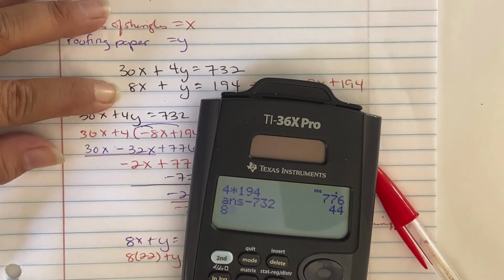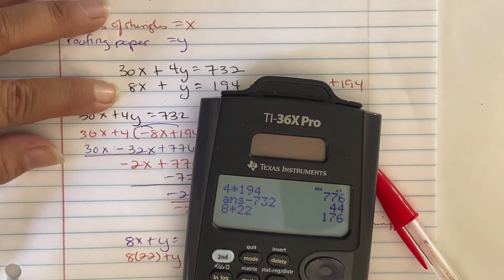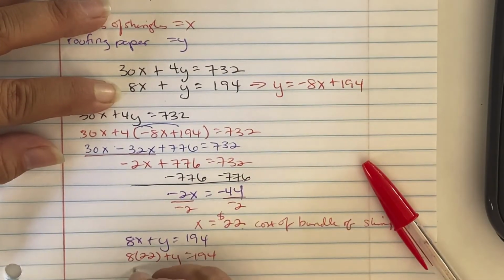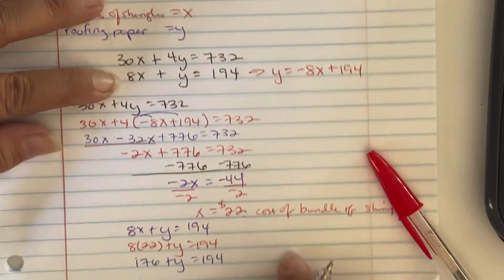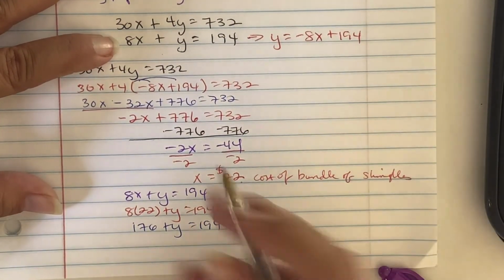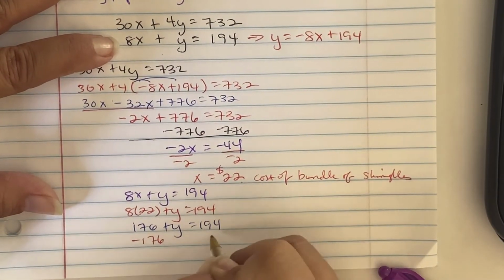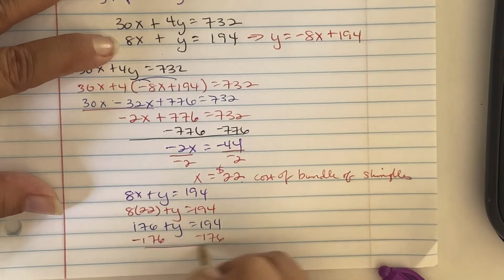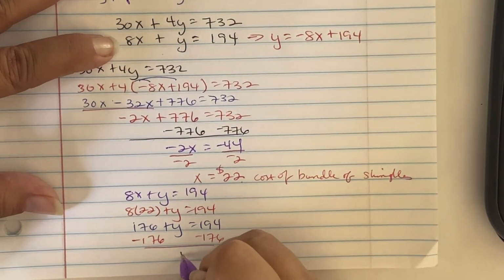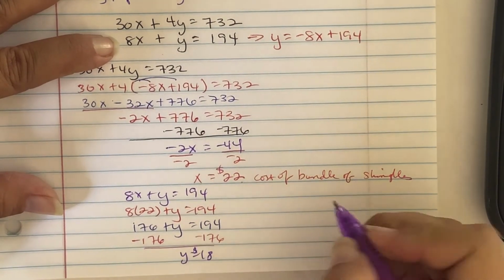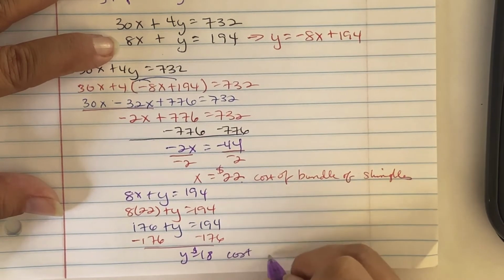It's 176. And then subtract the 176 over. So we get Y equals 18, which is the cost of the roll of paper.